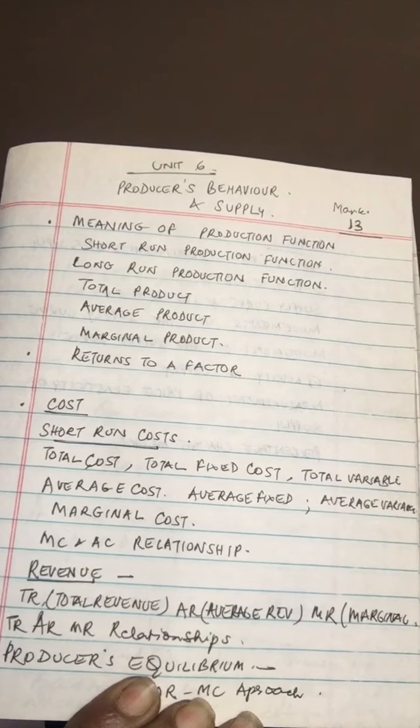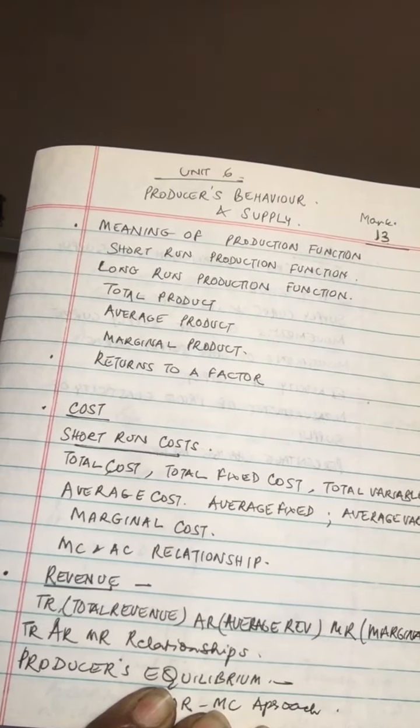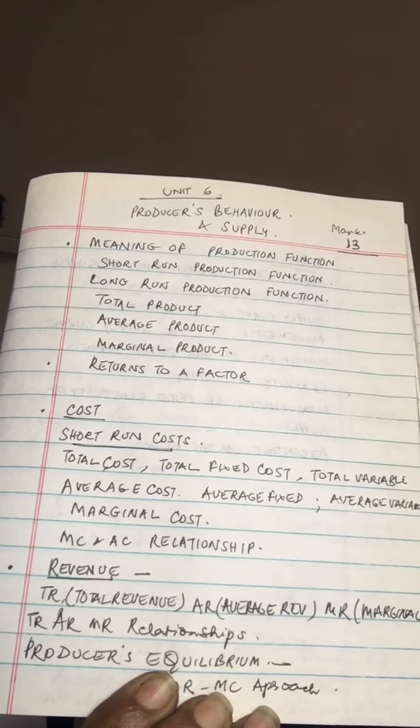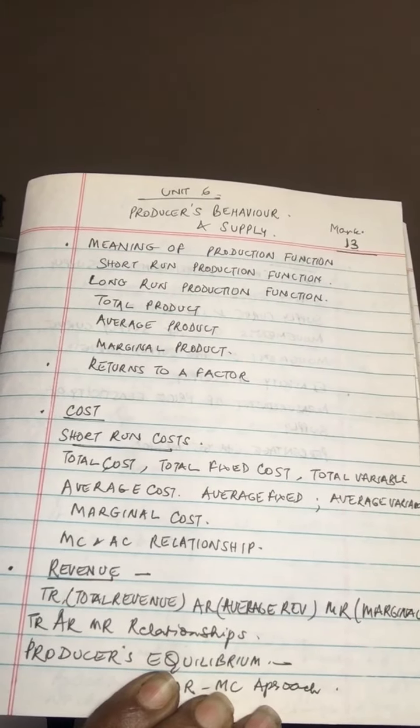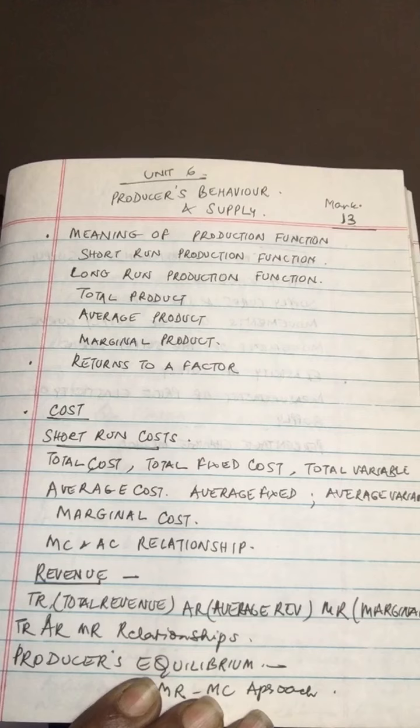In unit 6, it's producer behavior and supply. So we're going to talk about the meaning of production function. We're going to do the short run production function and long run production function. Then because the producer makes the product output, we're going to talk about total product, average product, and marginal product. When we are doing the short run production function, which is in your syllabus, we'll be doing returns to a factor. And long run production function is not in your course, that is returns to scale.